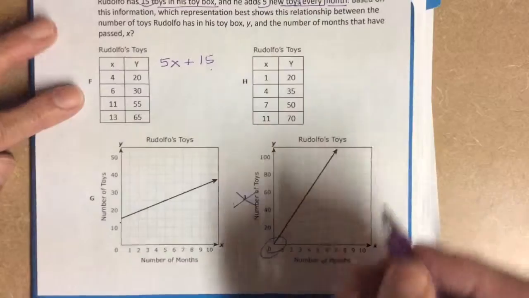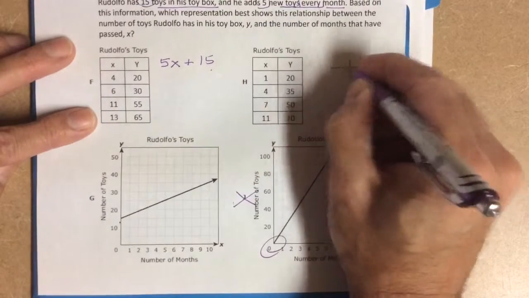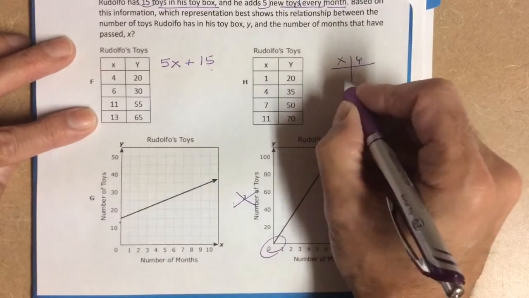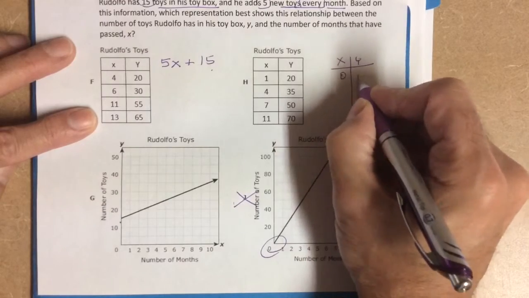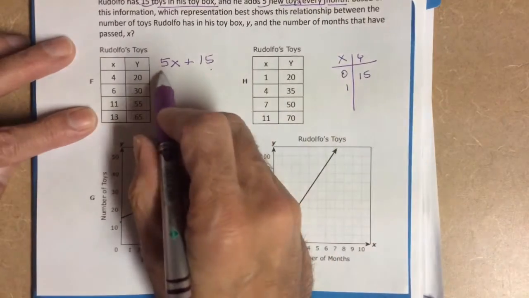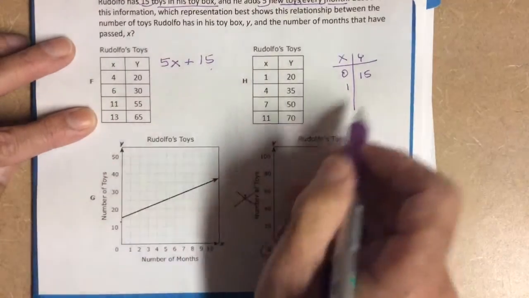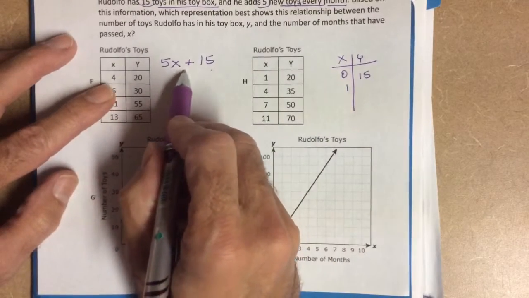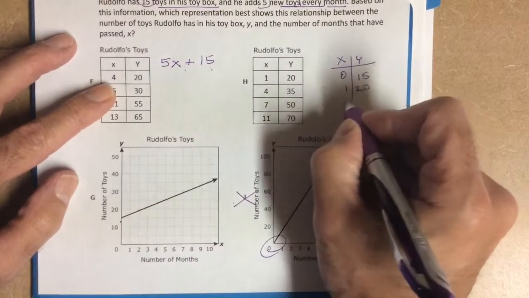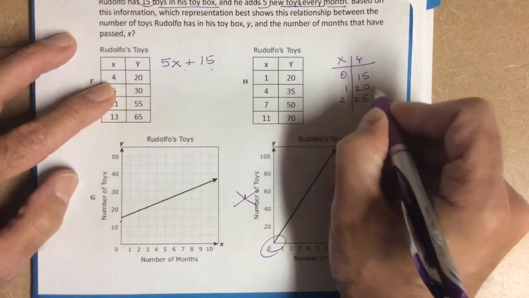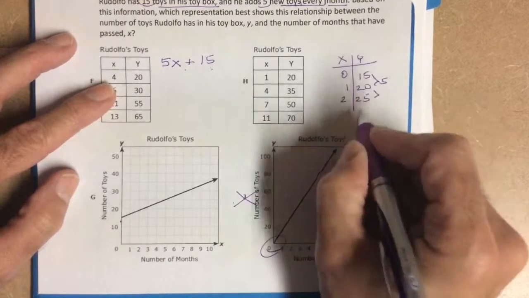Well, this looks good. So let's plug some numbers in here. After 0, it would be 15. After 1, well, you could plug this in to find the table, but 5 times 1 is 5, plus 15 is 20. After 2 would be 25. You can see the slope is 5.